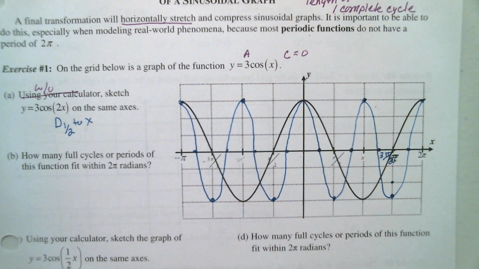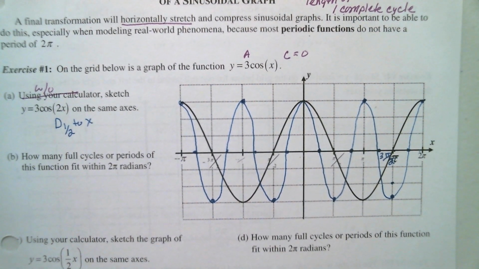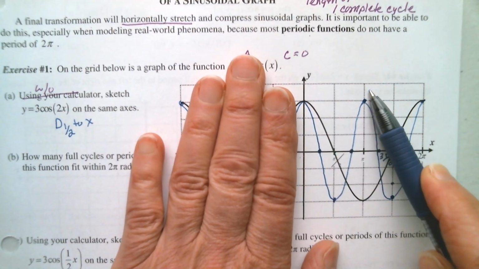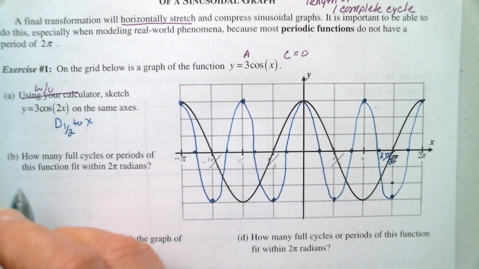B, how many full cycles or periods of this function fit within 2 pi radians? So from 0 to 2 pi, there are 1, 2 full cycles.